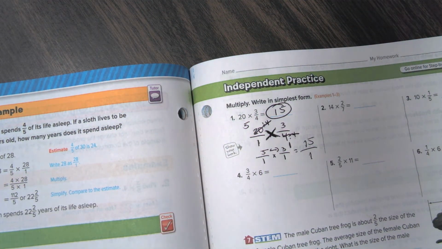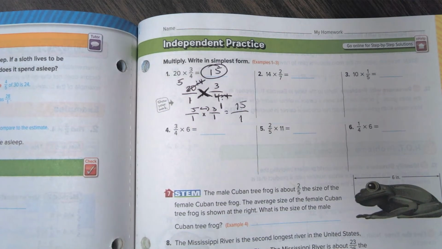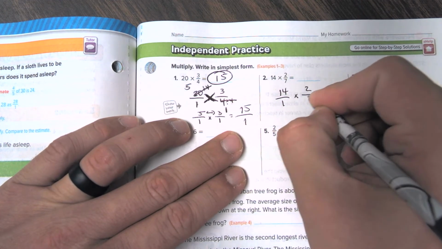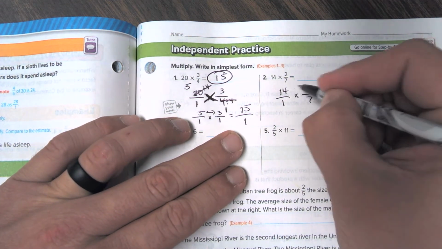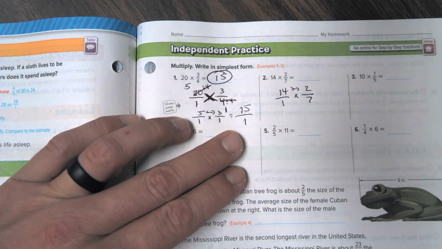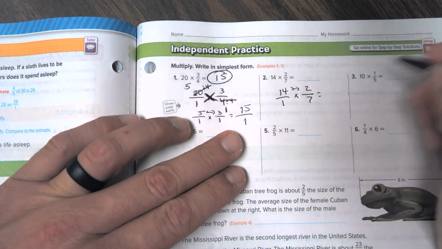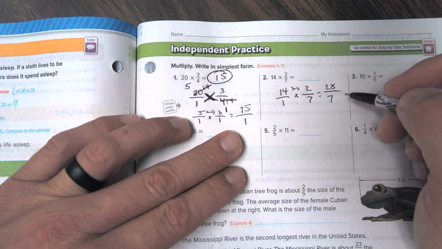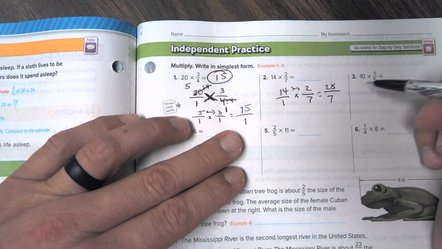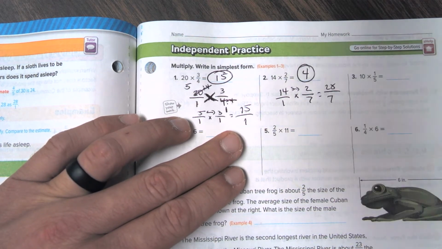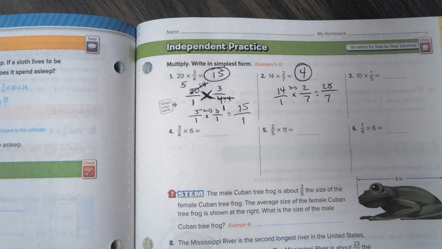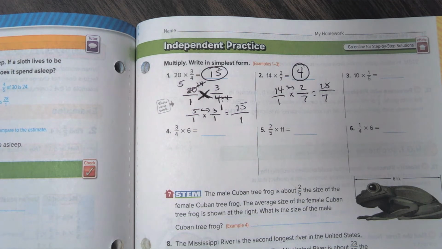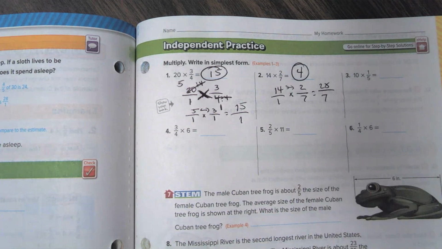Okay, and you don't have to simplify before you actually multiply this out. And I'll show you how that works. So like number 2 here, we have 14 over 1 times 2 over 7. So 14 times 2, because remember, I just multiplied the numerators. 14 times 2 is 28. And then 1 times 7 is 7. Well, this can be simplified. It can actually divide out. 28 divided by 7 is 4. So you don't have to simplify before you multiply. It just saves you a little bit of extra time that you just need to remember. You have to simplify at the very end because it calls for it in the directions.